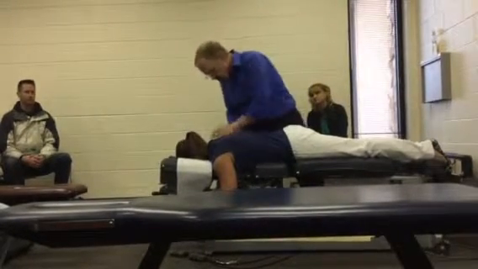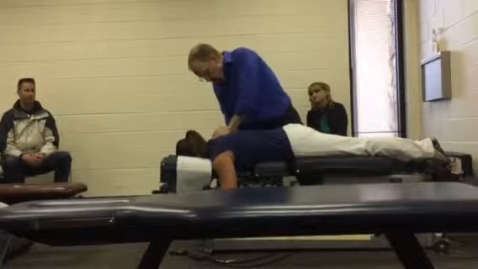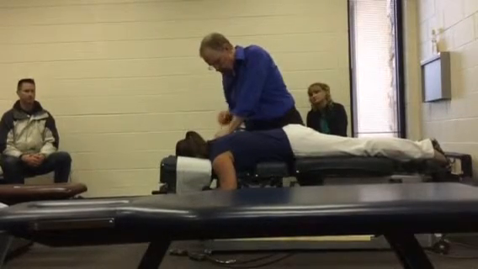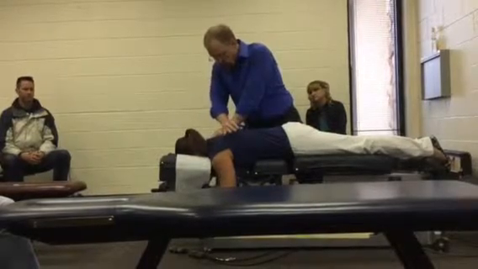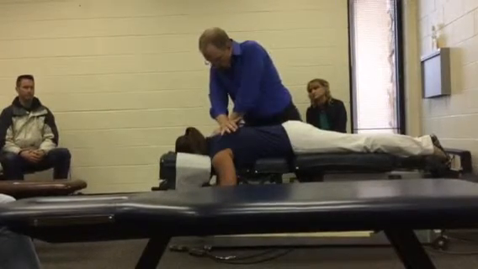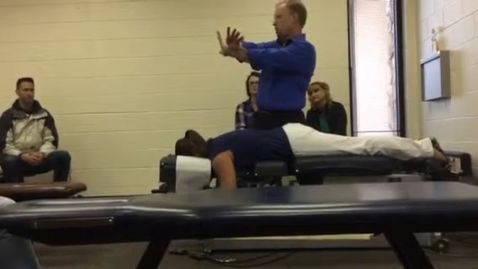So we're going to make a pisiform contact on the transverse process, find the transverse process on the opposite side, and we're going to place a support hand, okay, on the opposite side. So my hands are going to be in this position. Okay.